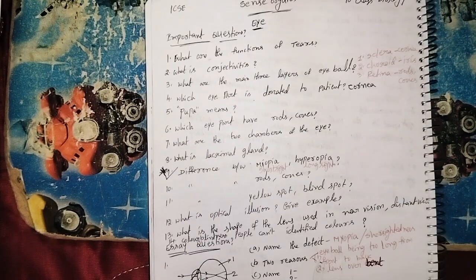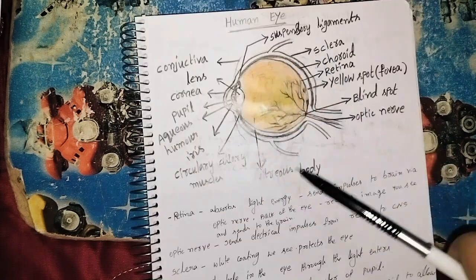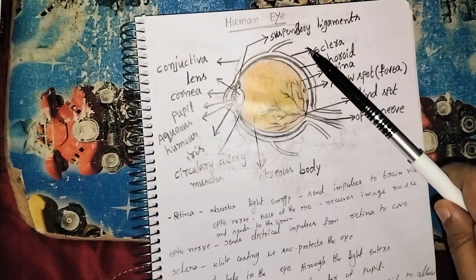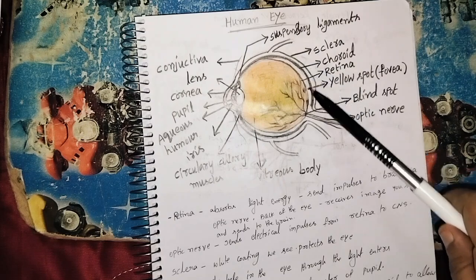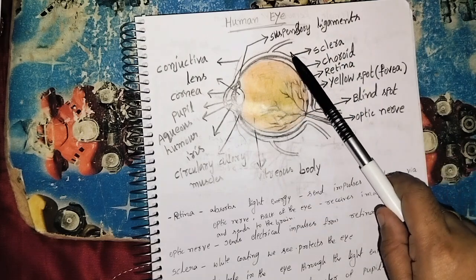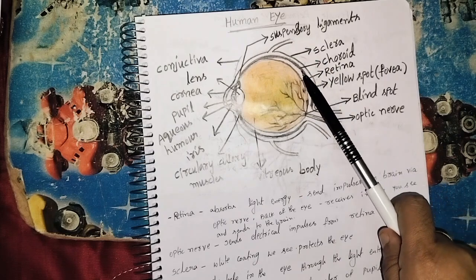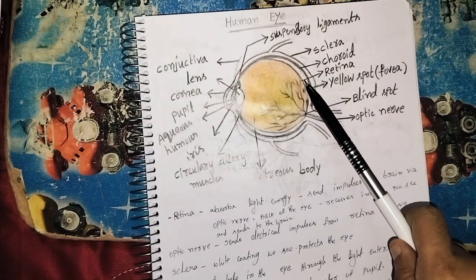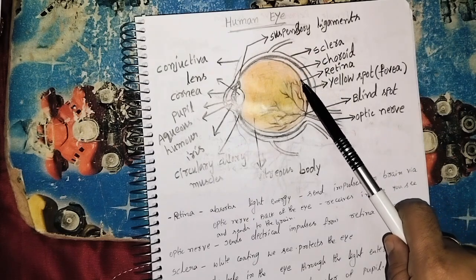Before giving the answers, I will clarify the diagram. This is the human eye diagram. So, mainly three layers in the eyeball. First, outer side is sclera, middle part is choroid, inner part is retina.